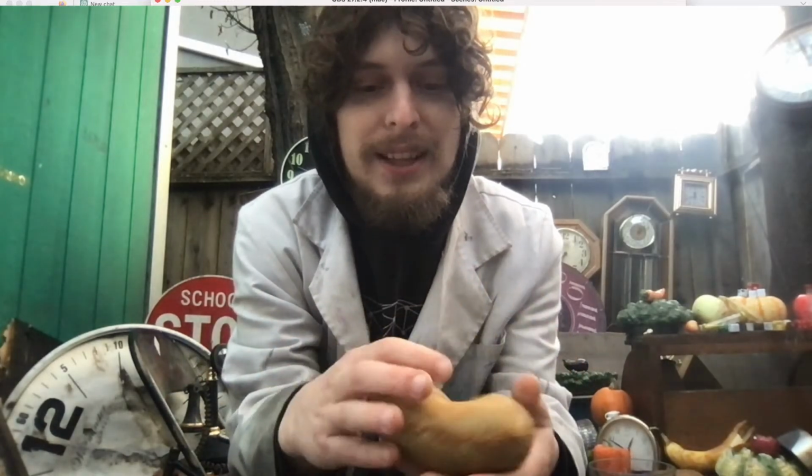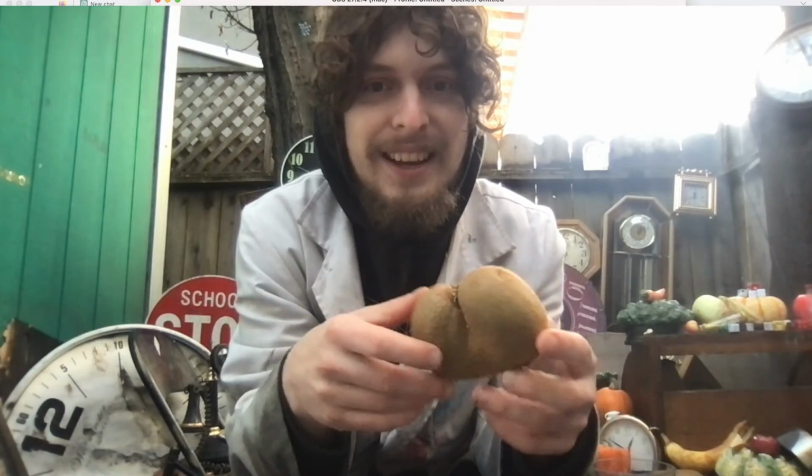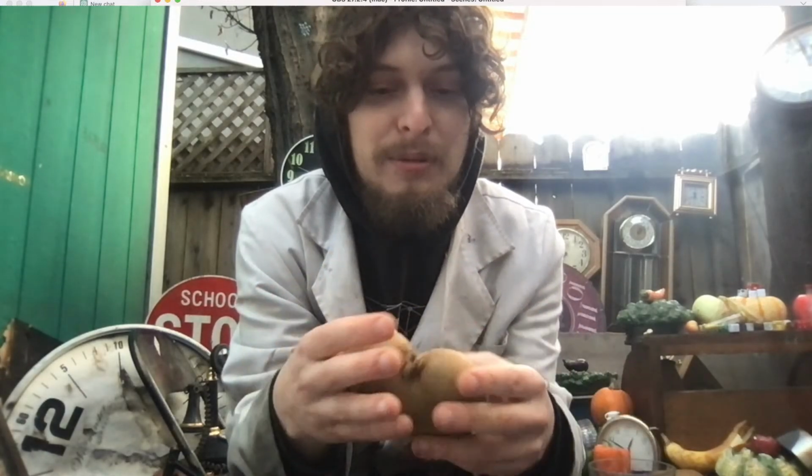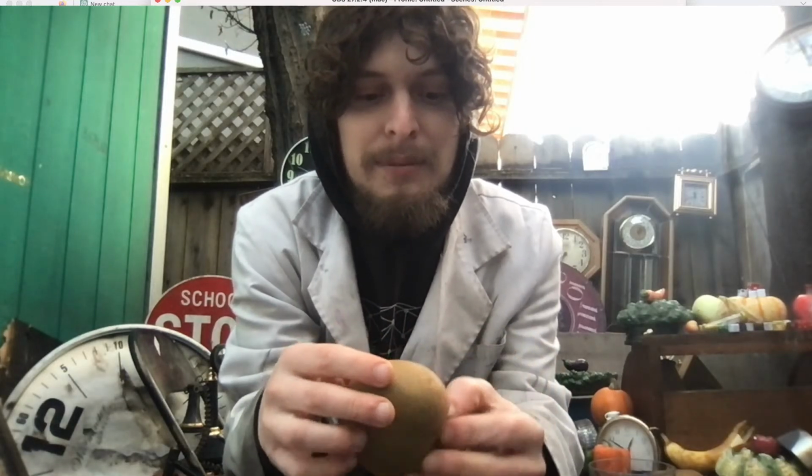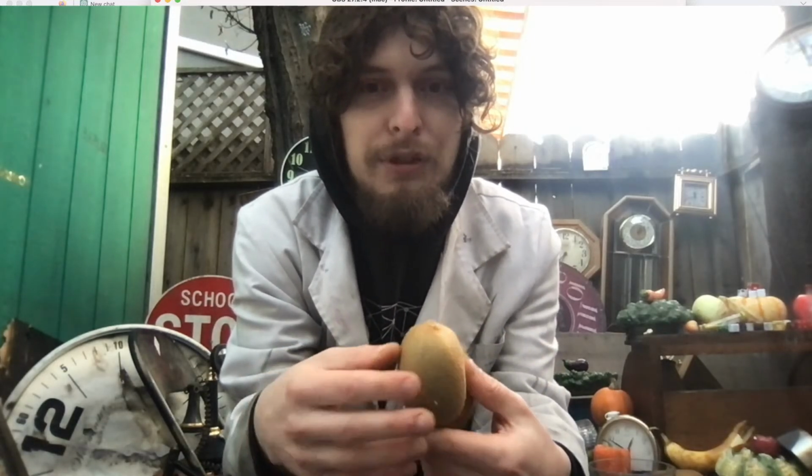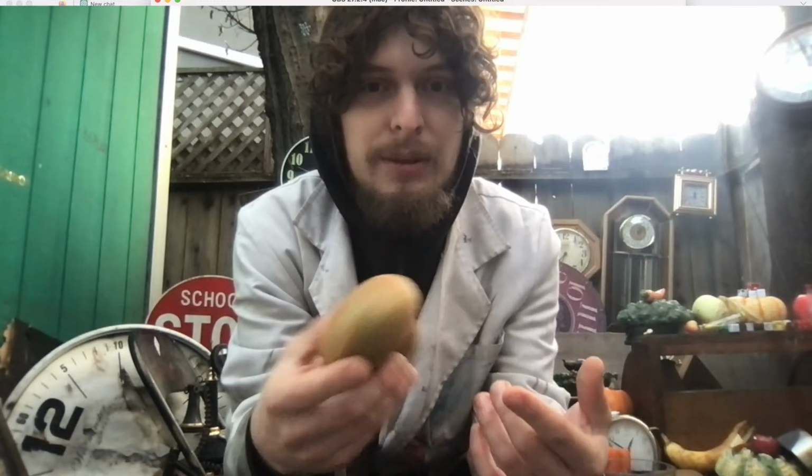Because if they were more, then they wouldn't be rare. And if they were less, then they would be scarce and people would want more. So maybe evolutionarily, with the help of humans, we will always have 5% of kiwis look like this.